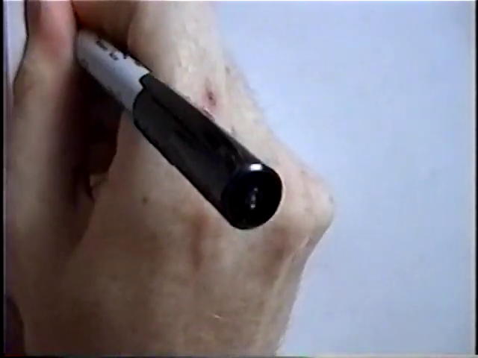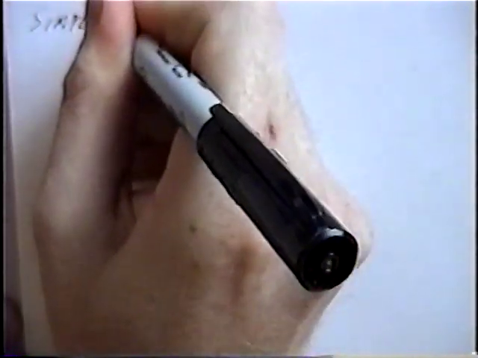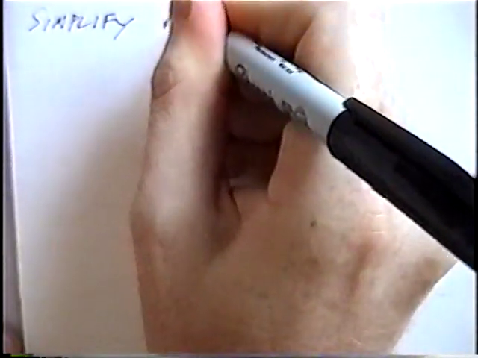The last section of notes today is titled Simplify Rational Expressions.